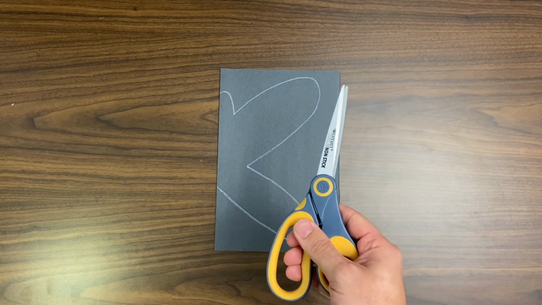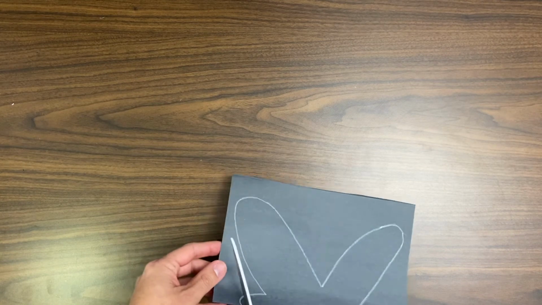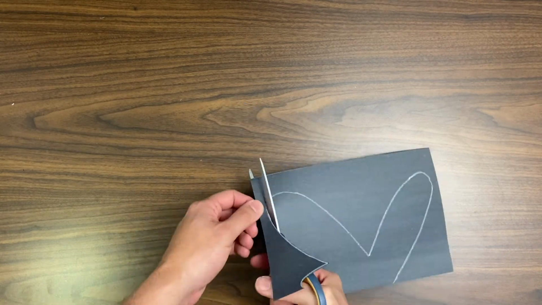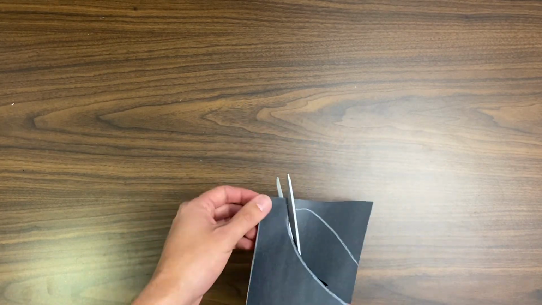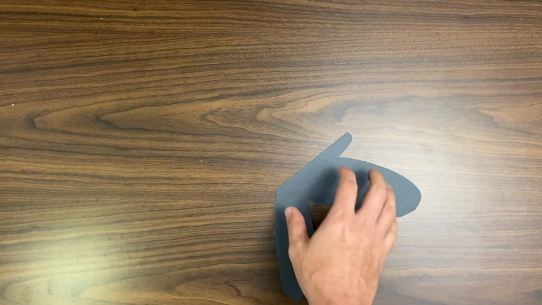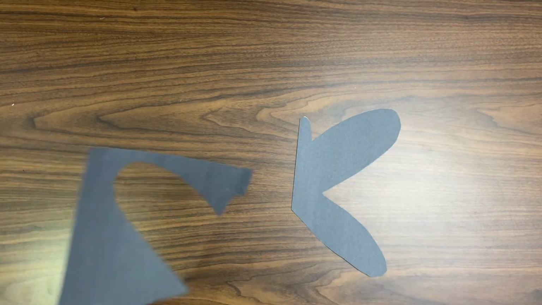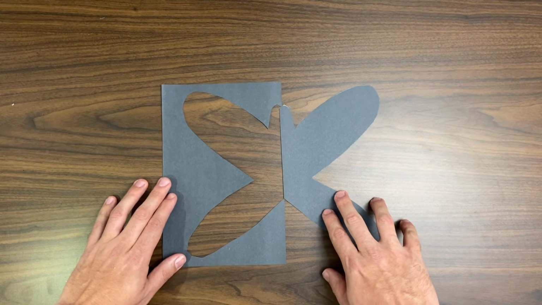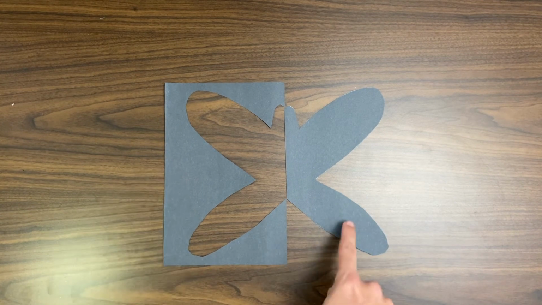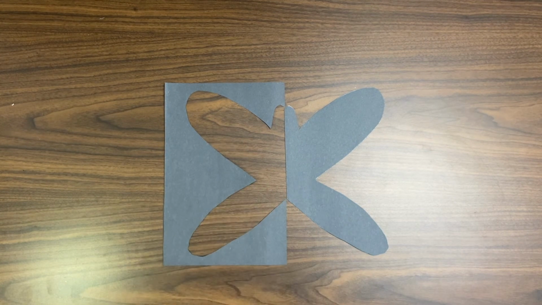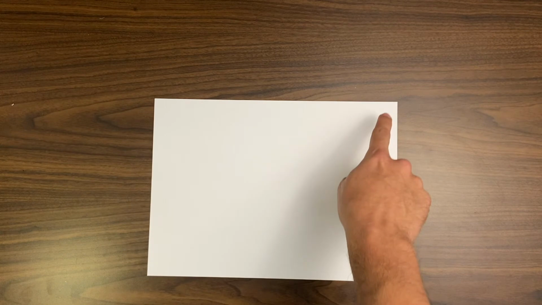And take out your scissors, and then I want you to cut out along this shape. And now what you're going to have is this butterfly shape that matches this. So you've got your positive space and your negative space. Now take out your white sheet of paper. And your white sheet of paper should also be landscape. And if you remember from before, that just means that the paper is the widest on the top and on the bottom.